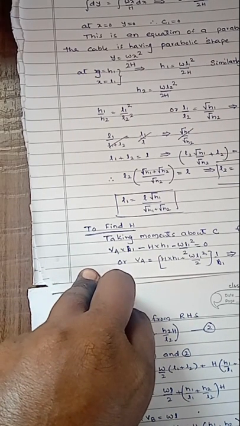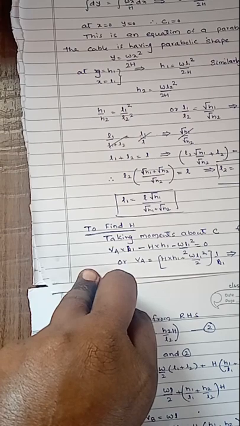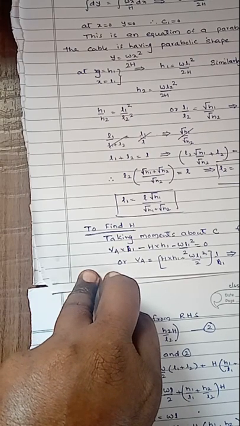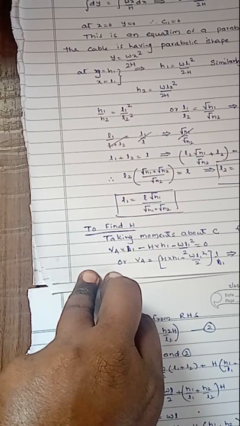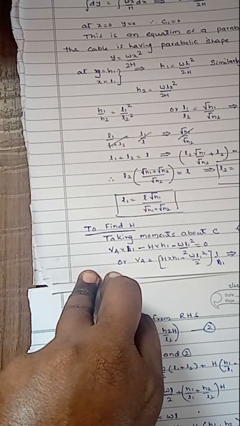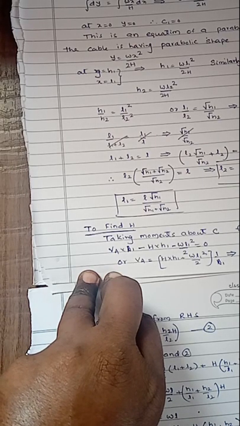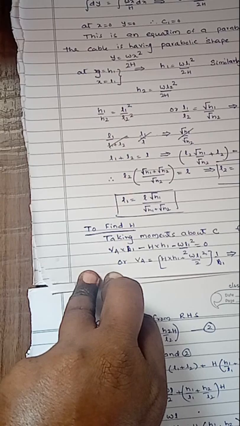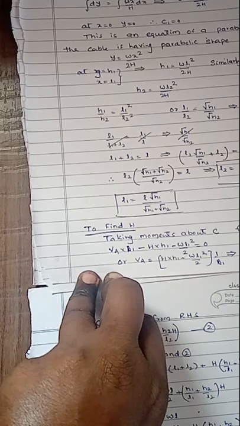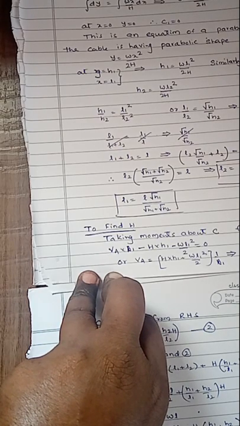Then WL by 2 equals H into H1 by L1 plus H2 by L2. Then H equals WL divided by 2 times H1 by L1 plus H2 by L2. This one is the required equation for the value of H.